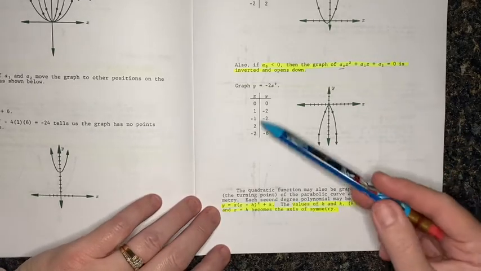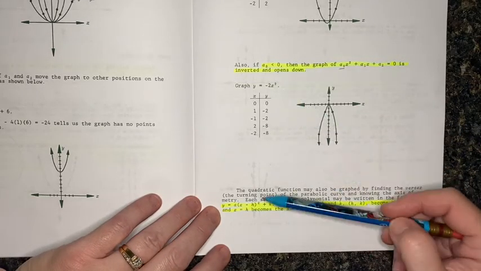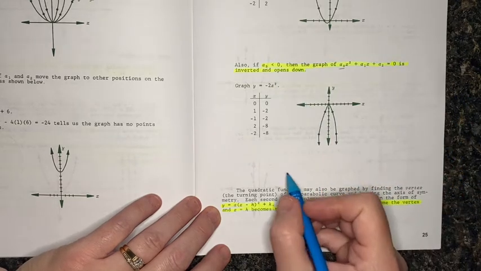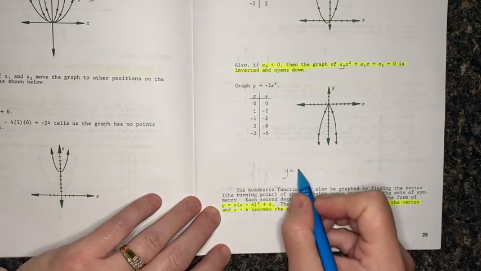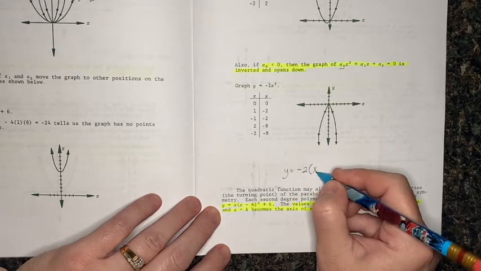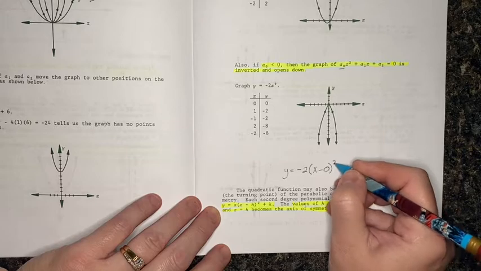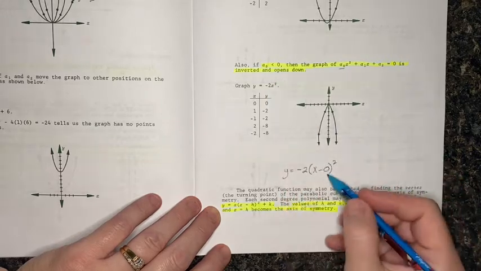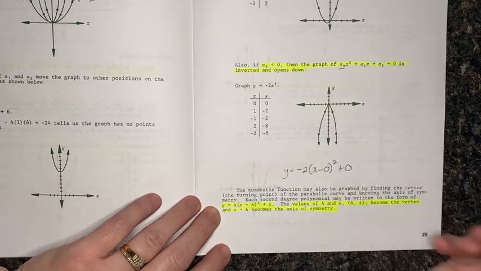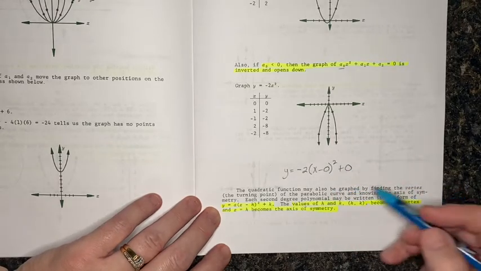But if we write this, so let's take a look at it. This equation in this form, what do we have? Well, we would have y is equal to negative 2 times x minus 0 squared, right? Because we don't have anything else there. So it's just technically minus 0 plus 0. So what is our h?